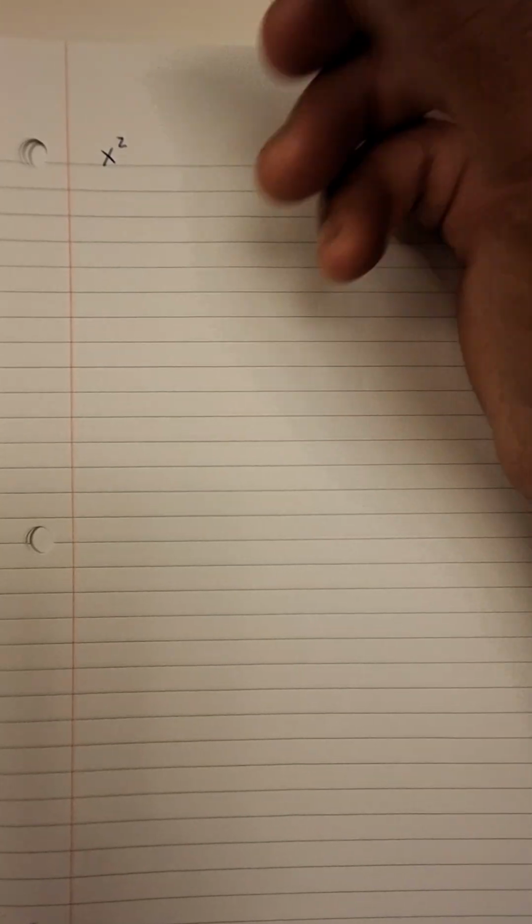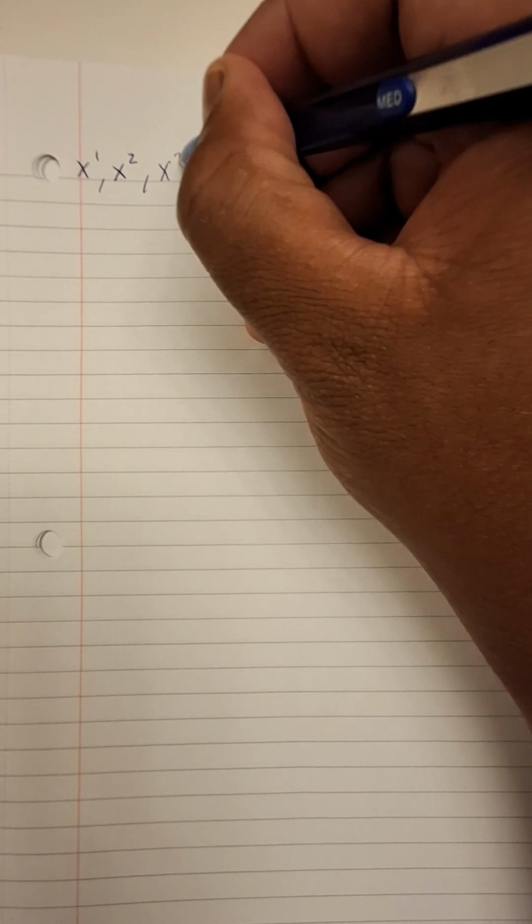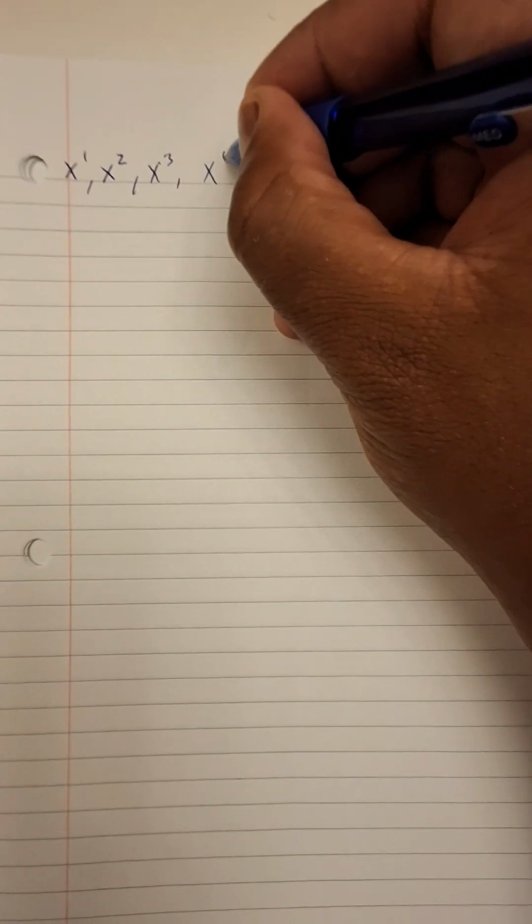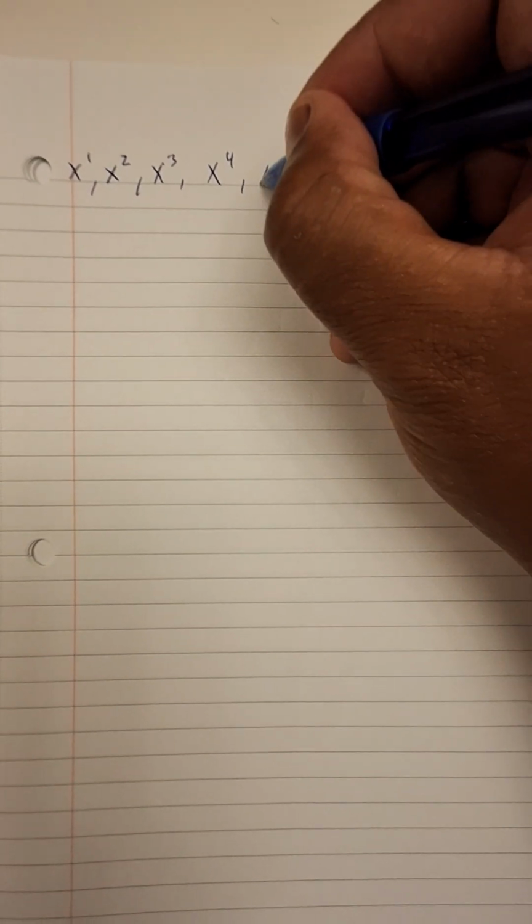So the parent functions we are very familiar with are x to the 1st power, x squared, x cubed, x to the 4th, and x to the 5th, and so on and so forth.